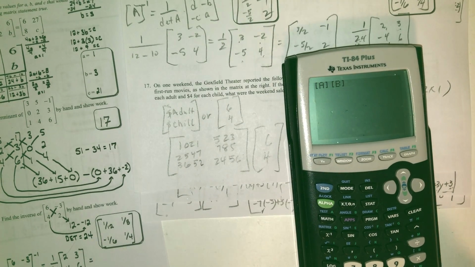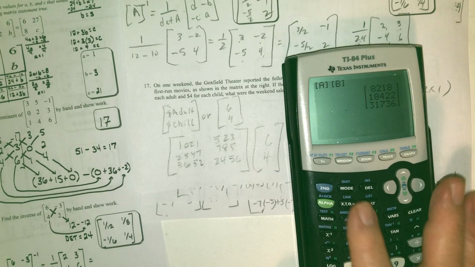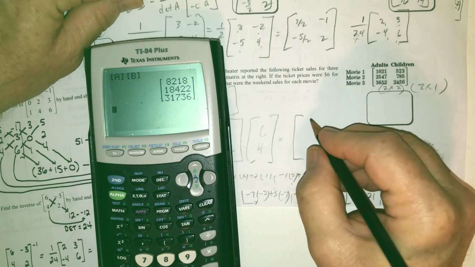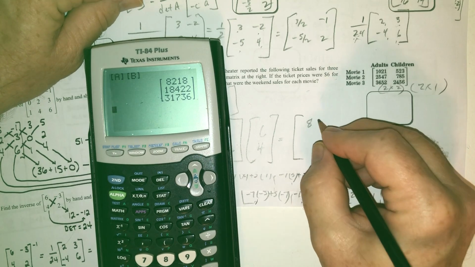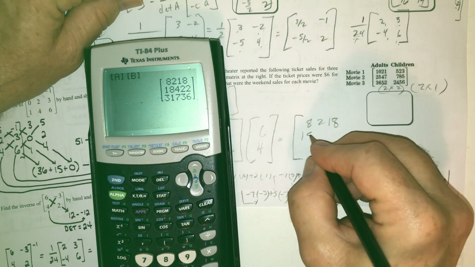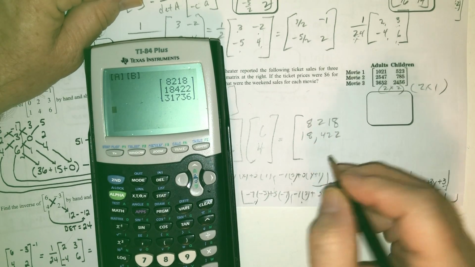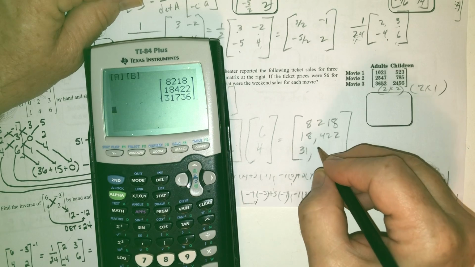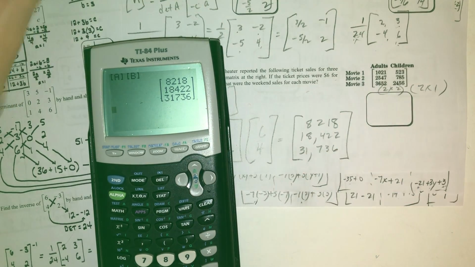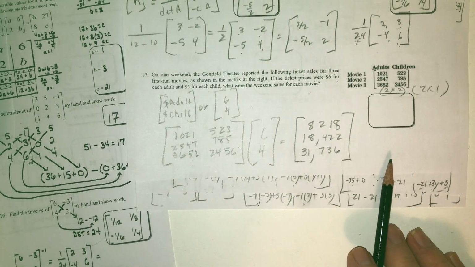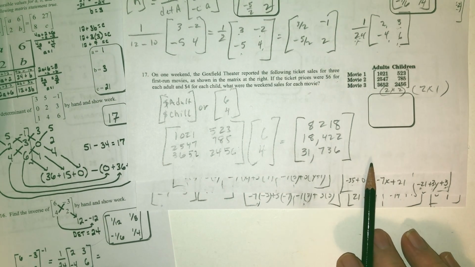And then when I come back, it gives me 8218 for row 1, column 1 entry, 18422 for row 2, column 1 entry, and 31736 for row 3, column 1 entry. And those are the amounts of money that each movie received.